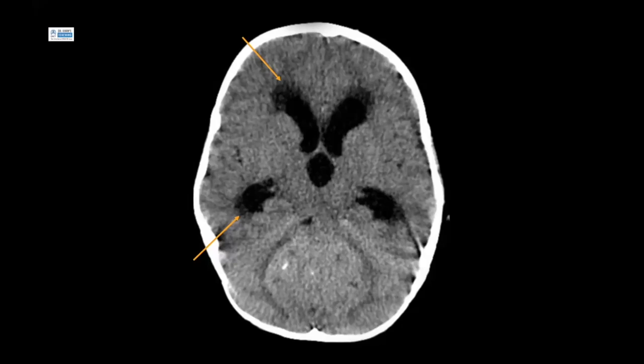As a result of mass effect and complete effacement of the fourth ventricle, there's significant obstructive hydrocephalus. So the ventricular system is much larger than it should be for a 6-year-old. And we can also start to appreciate this hazy low attenuation here, adjacent to the ventricular system. So this is transependymal edema, and it is a radiological sign of acute hydrocephalus. CSF is forced out of the ventricular system into the surrounding brain parenchyma.